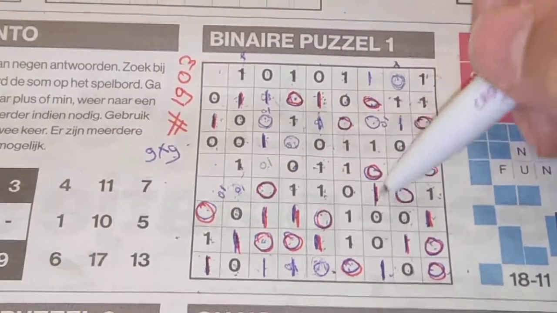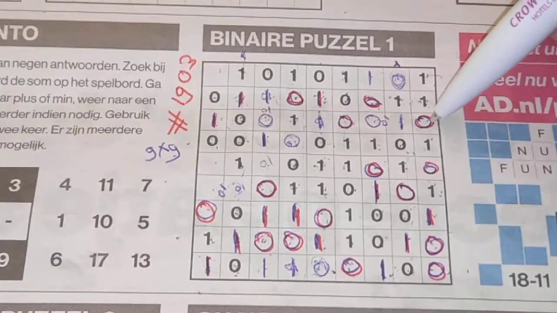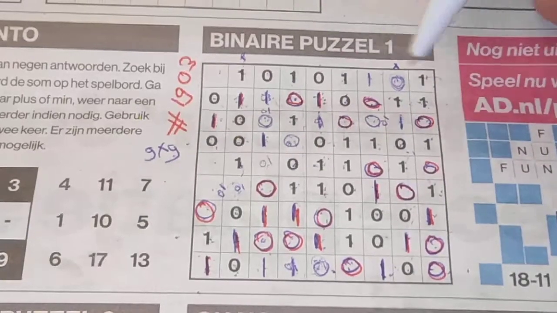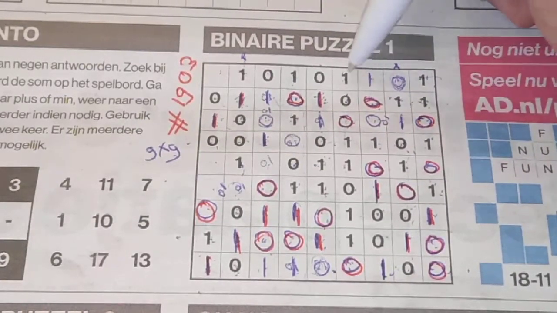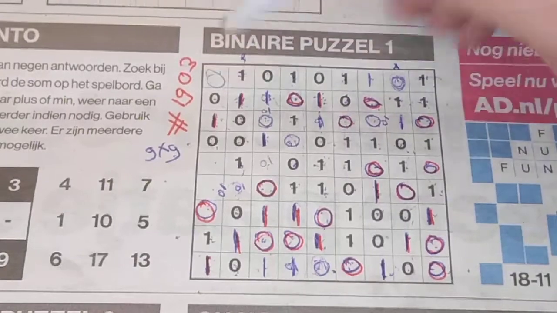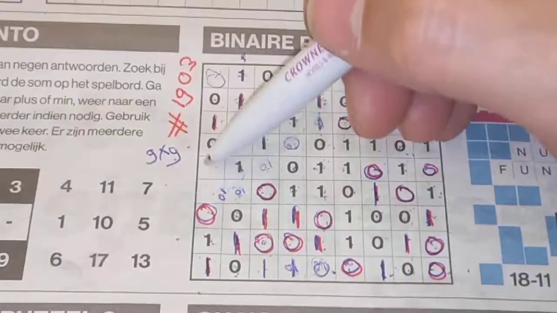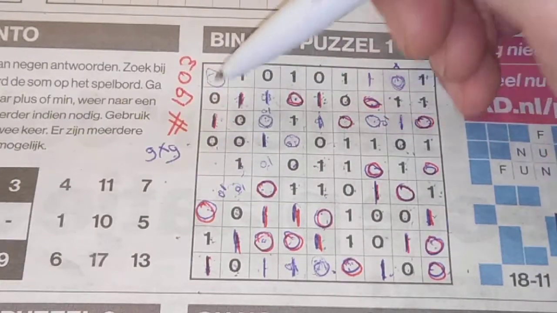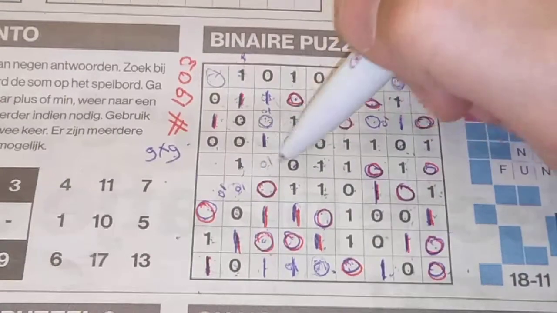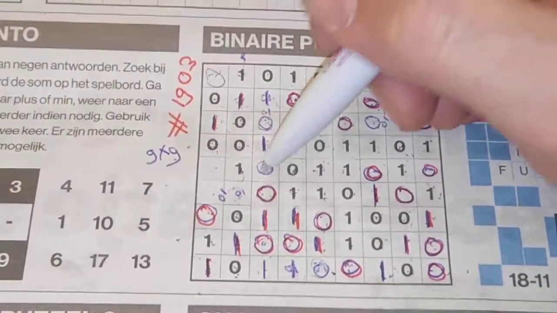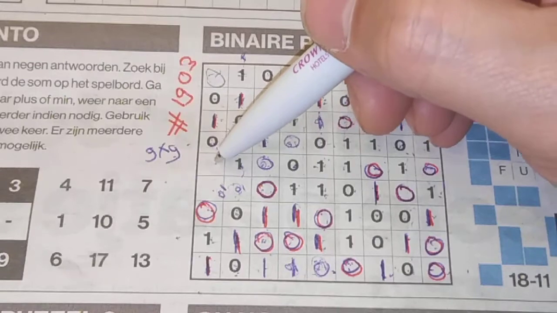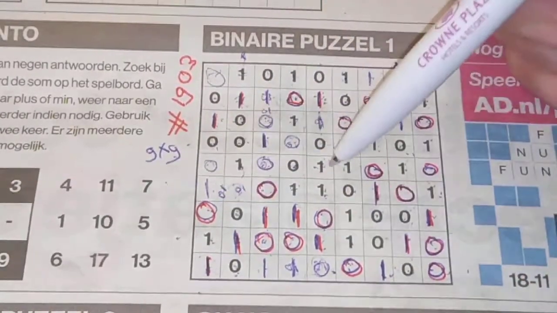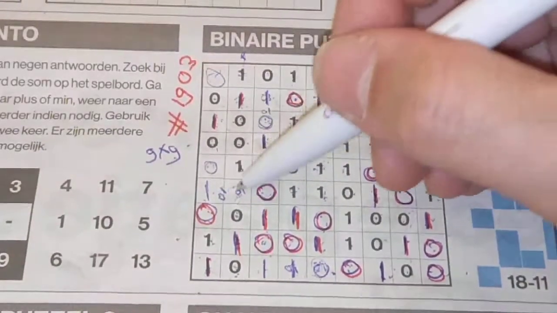So we have 1, 2, 3, 4, 5. So this should be an O. O and then 1. Let me put an O here. Put an O there. Between two O's comes a 1. This should be an O.